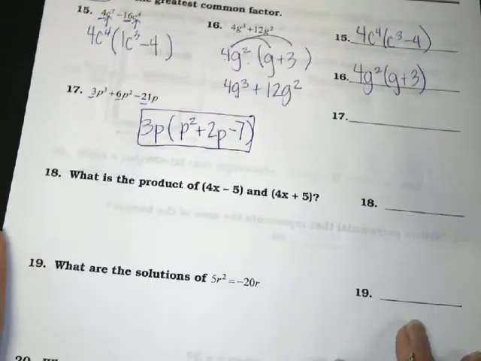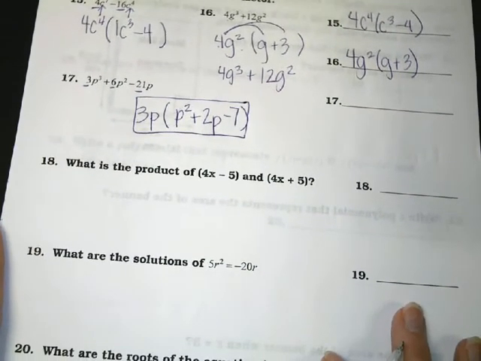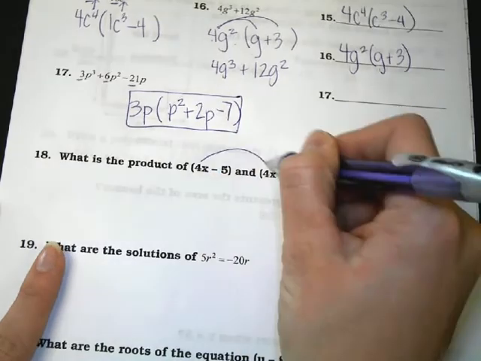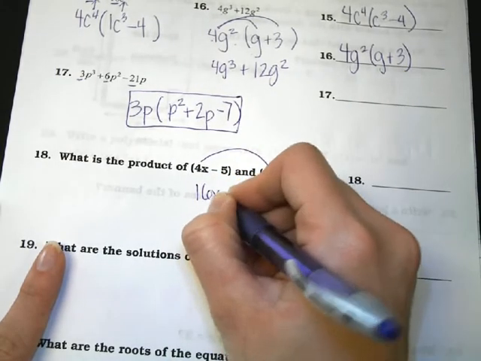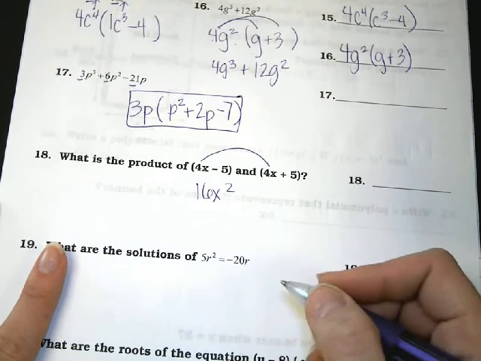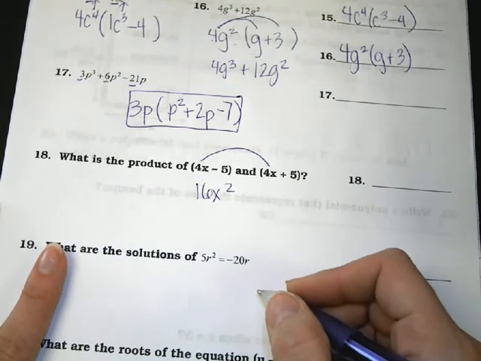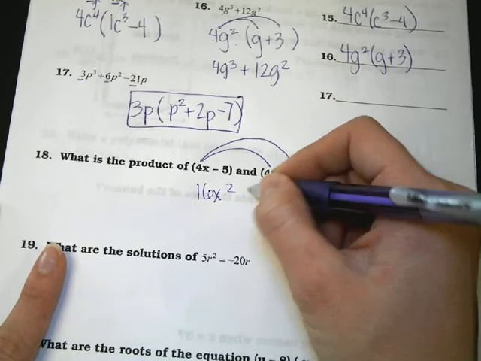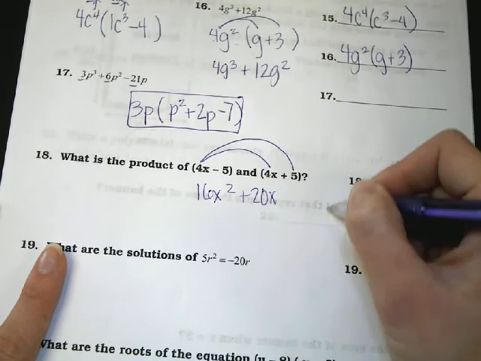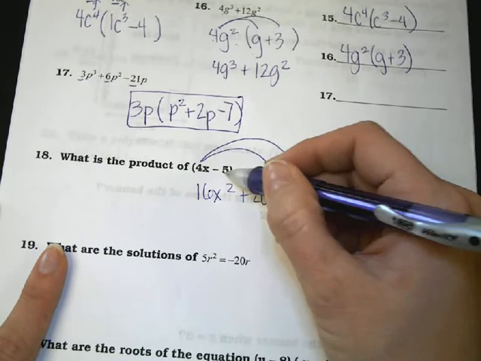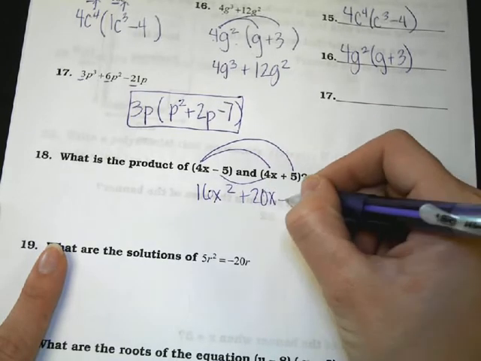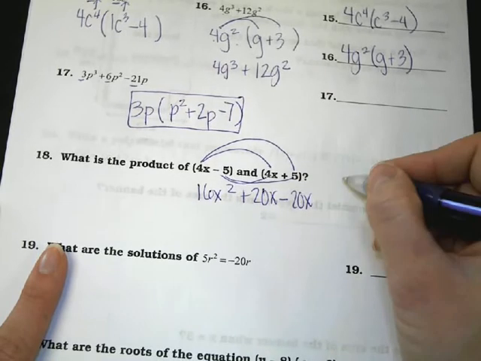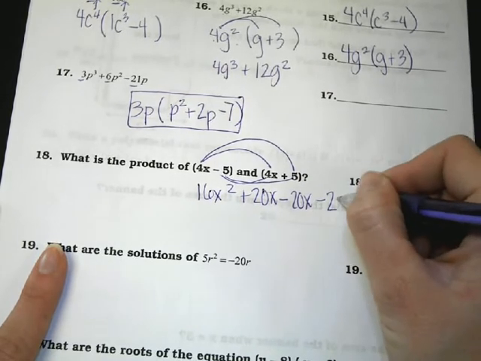Number 18. What is the product of these two sets? I like to use the FOIL method, so I'm going to do the first times the first to get 16x squared, because 4 times 4 is 16 and x times x is x squared. Then I'm going to multiply the outside times the outside. 4x times 5 is positive 20x. Then a negative 5 times 4x is a negative 20x. Negative 5 times 5 is a negative 25.